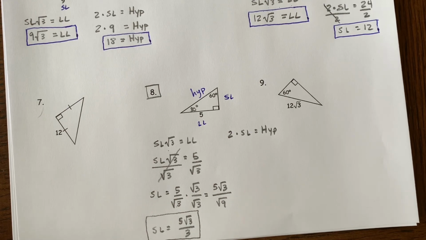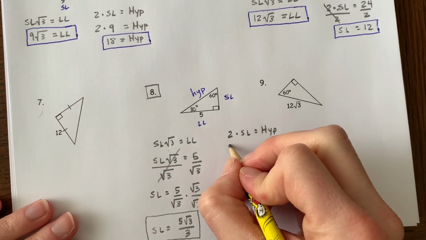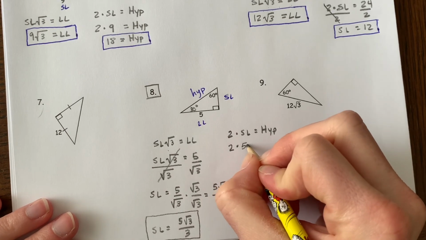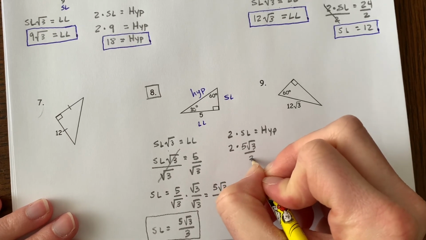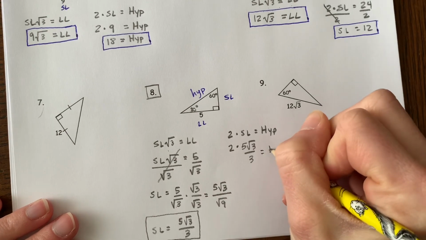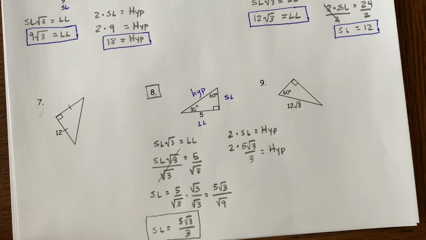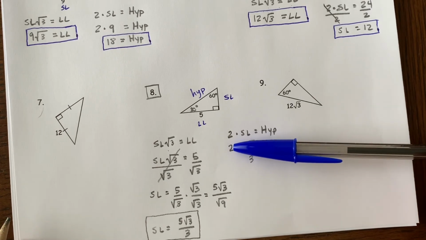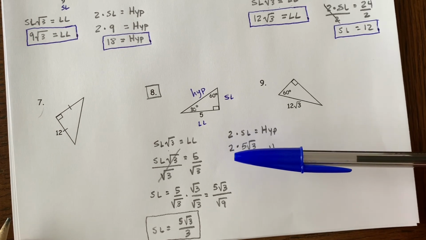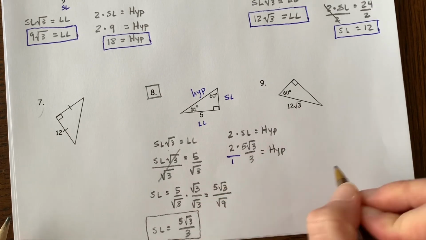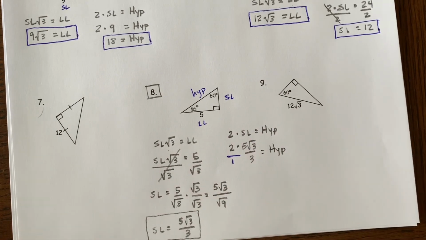To find the length of the hypotenuse, I take 2 times my short leg. So I take 2 times 5 radical 3 divided by 3. Now, if it's helpful to you, make your number 2 a fraction. To turn any number into a fraction, you put it over 1. And you multiply straight across.